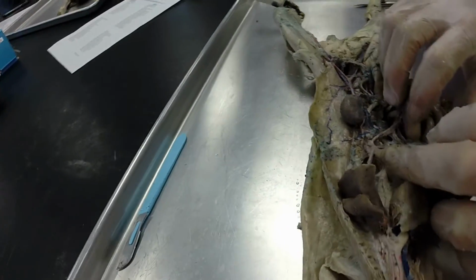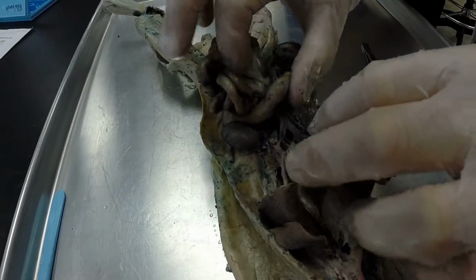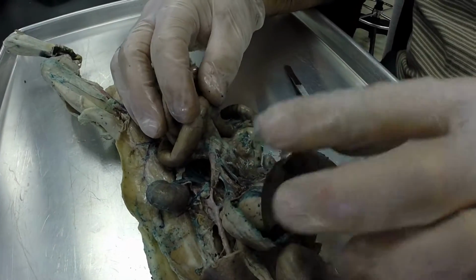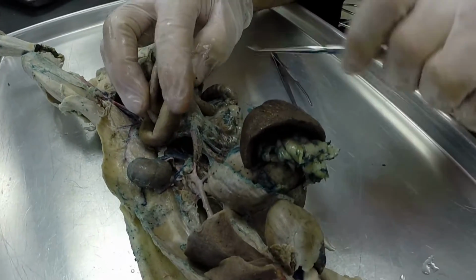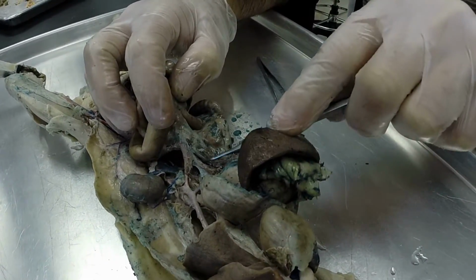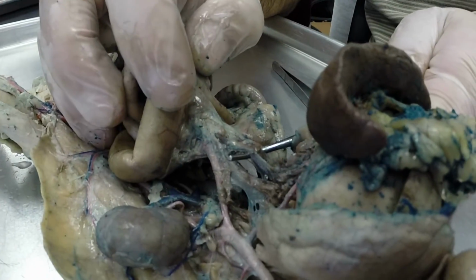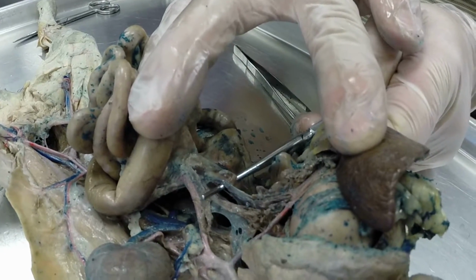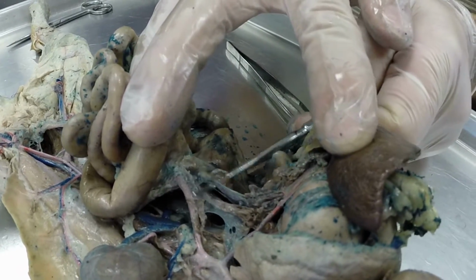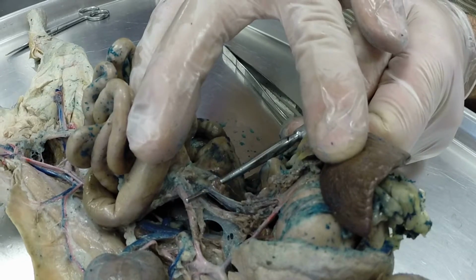And then our last one is our hepatic portal vein, which is a vein between the small intestine and the liver. And so right here is the hepatic portal vein. And in some of these cats that are triple injected, it'll be bright yellow. And that's all you need to know for the cat vessels.